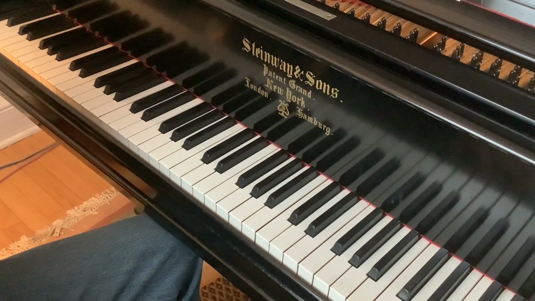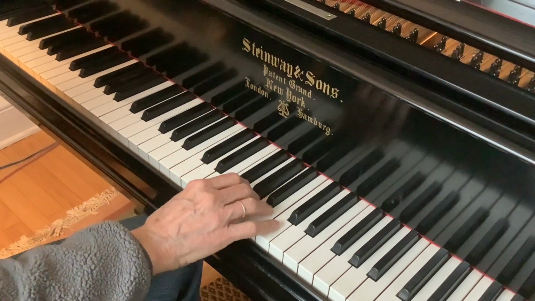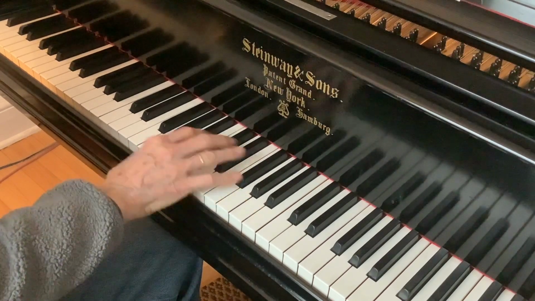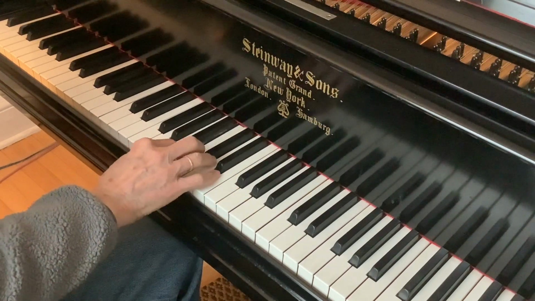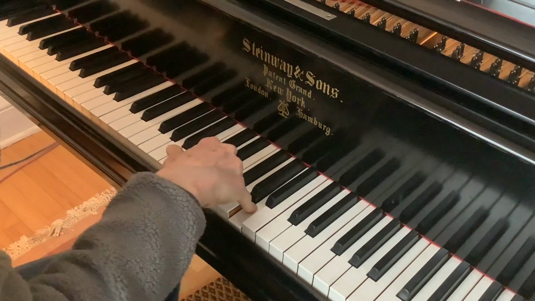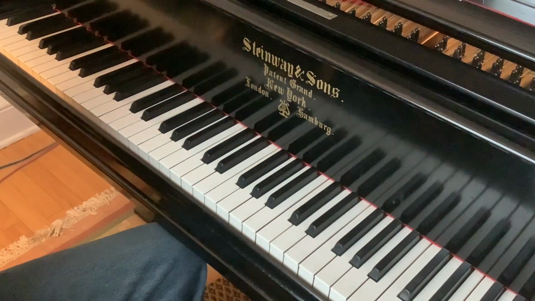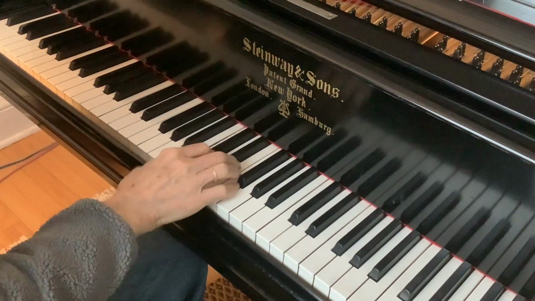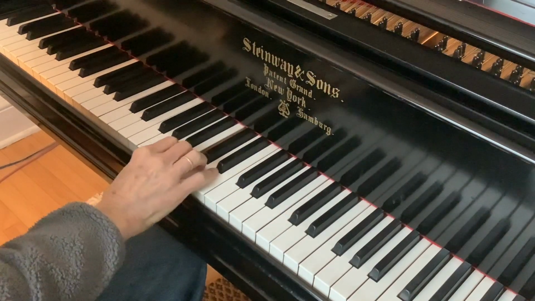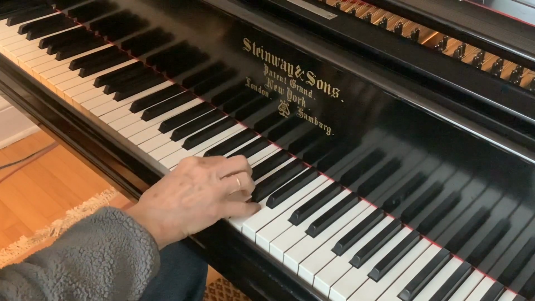Now, the Greek term for the major scale was Ionian, and the Greek term for the natural minor scale is Aeolian. And their sound is completely different. The major scale is bright, sunny. Minor scale is a little sad.